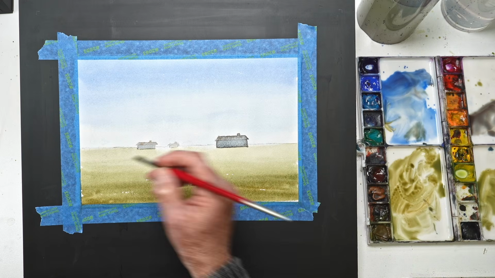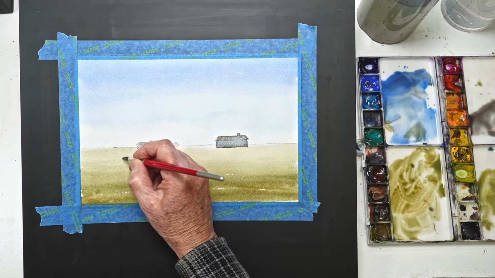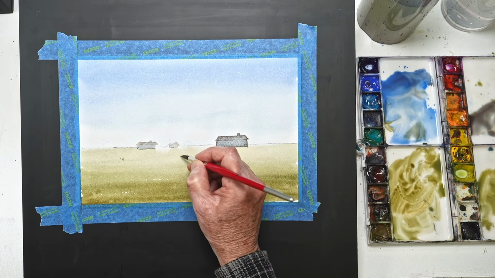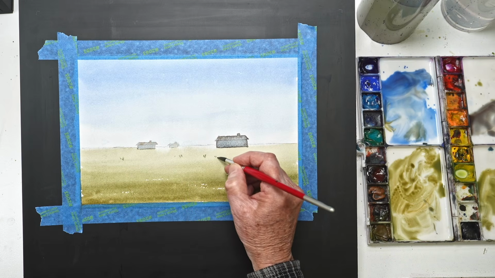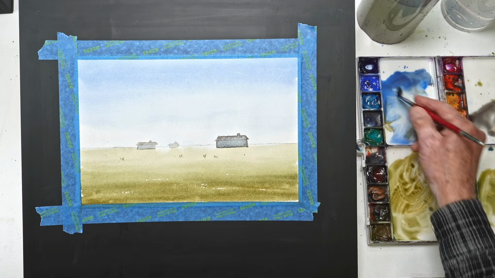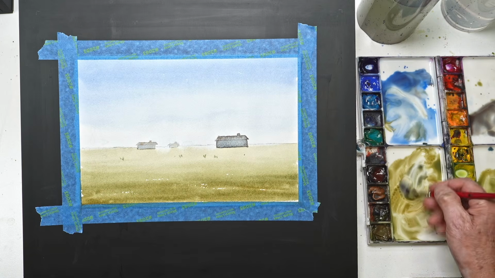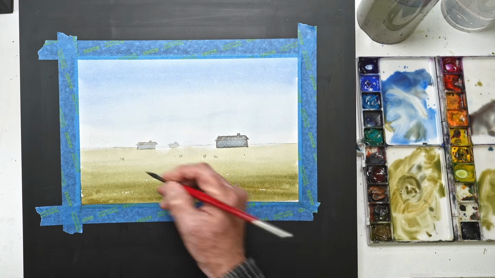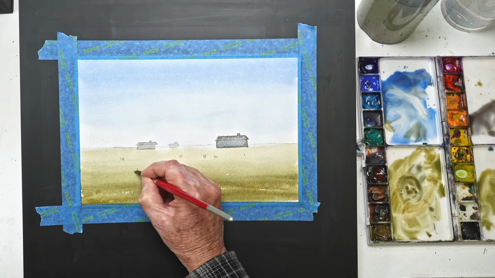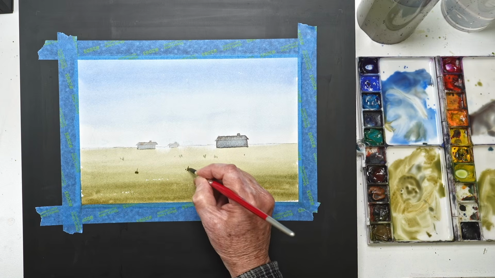The same would apply if I added some grass. Let's have some grass in the distance. And then as we come forward, it gets stronger in tone. It also gets bigger, but I'll discuss that in a separate example.